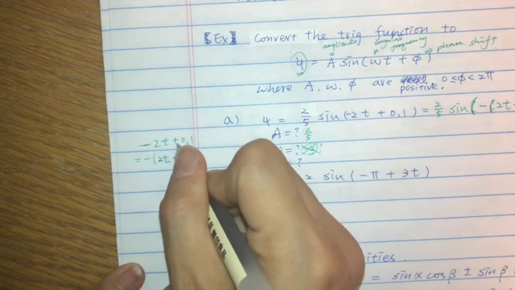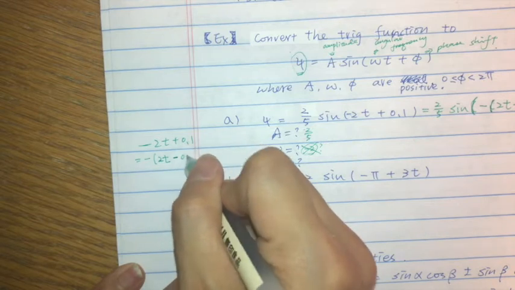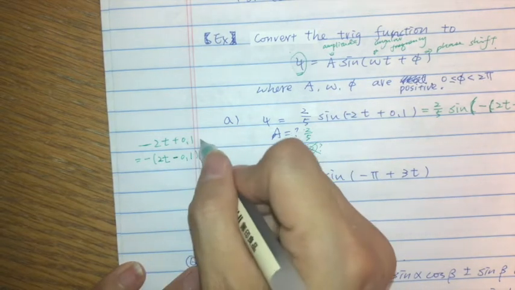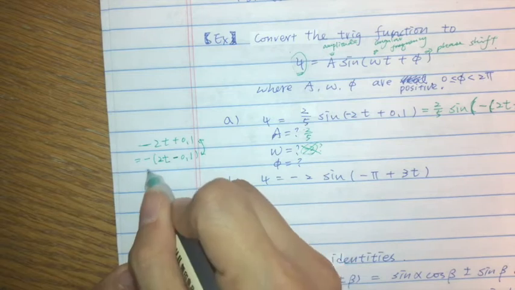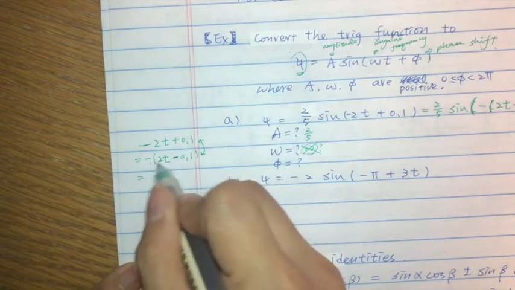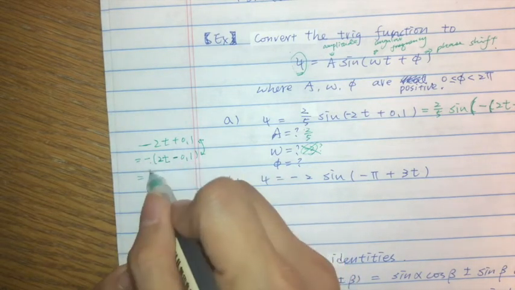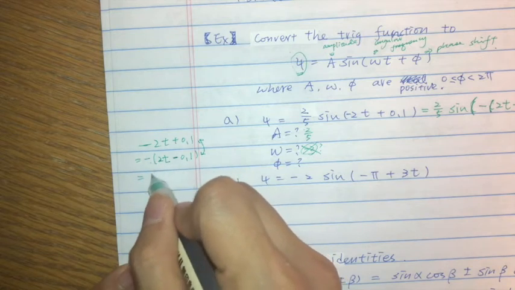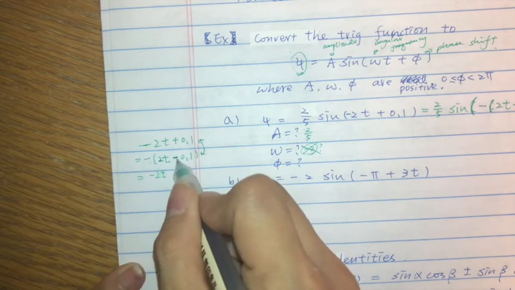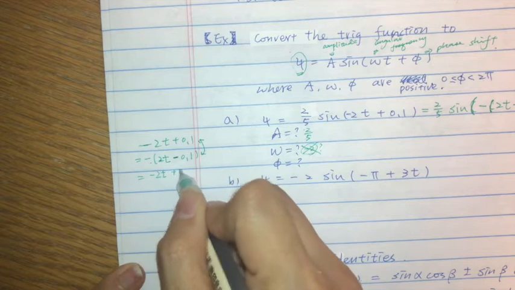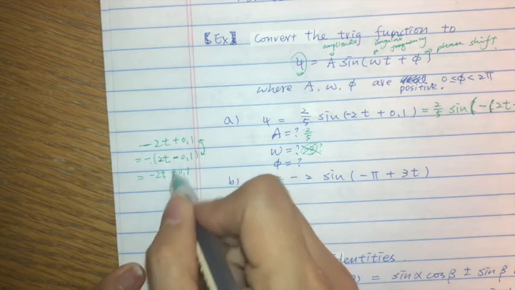So I can factor out one of the negative and still have one left. If you're not sure whether this is true, you can multiply this guy out to make a check. Negative times 2t is negative 2t. Negative times negative 0.1 would be positive 0.1. So you can see these two are the same. All right, this is just a trick.